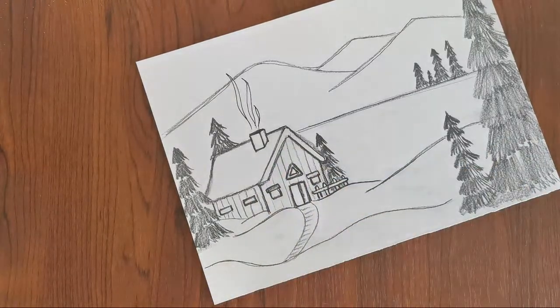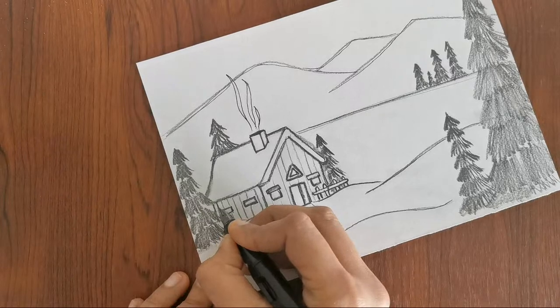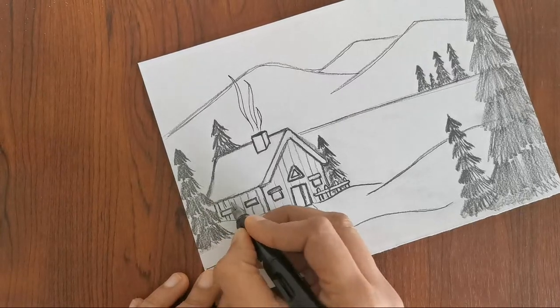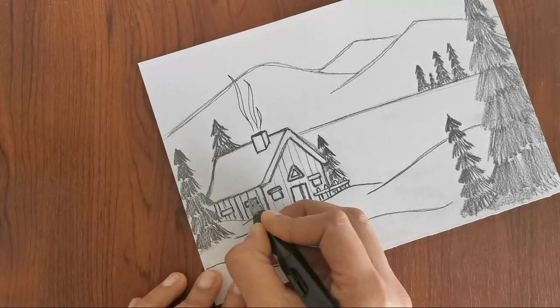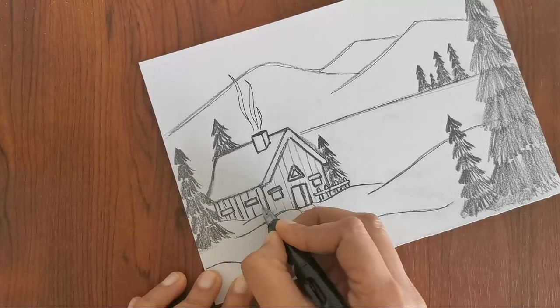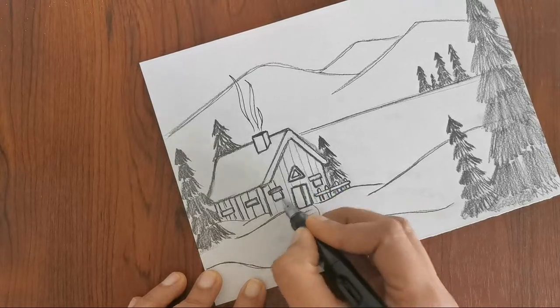And the pine trees I haven't outlined actually, because we will be erasing and the marks will be there, and I can do that directly using a dark green color pencil or a black color pencil, so totally fine.